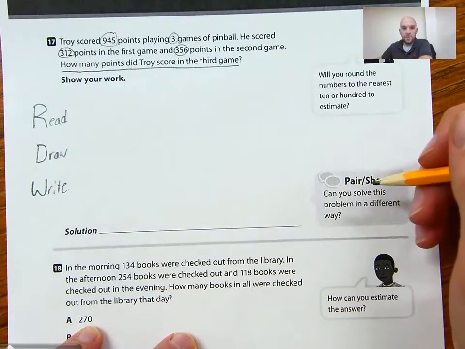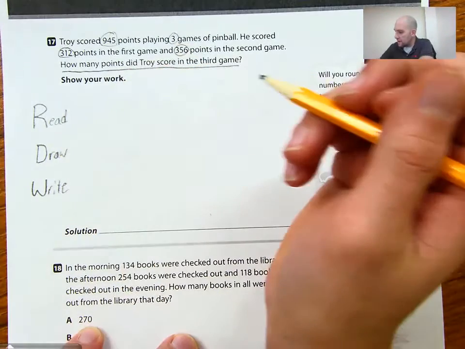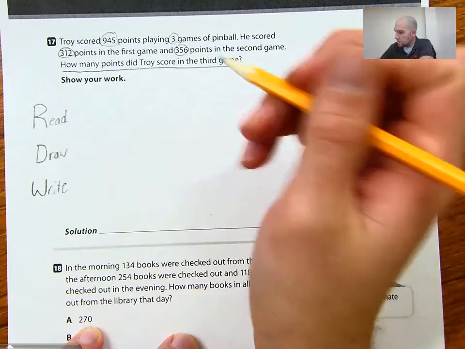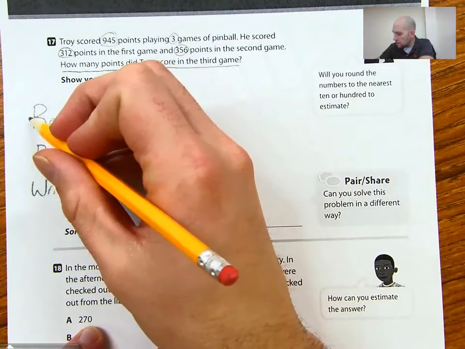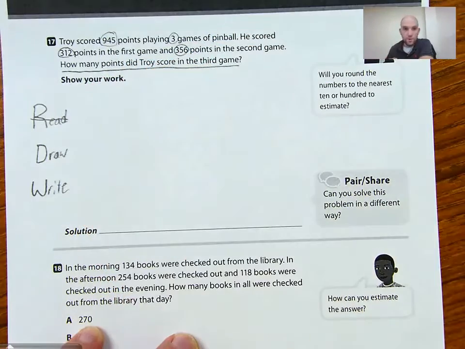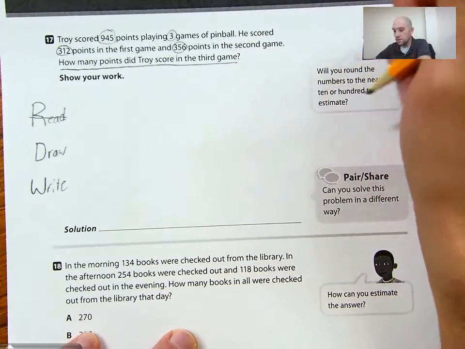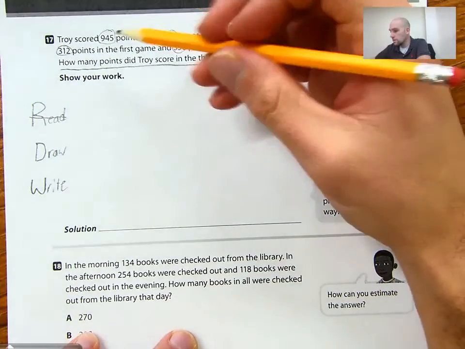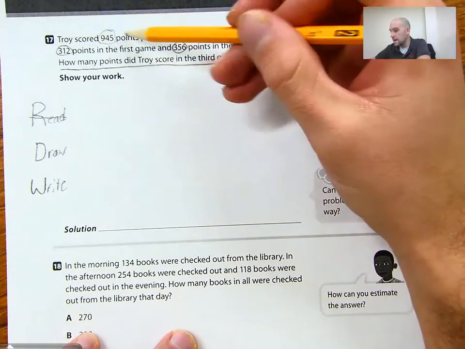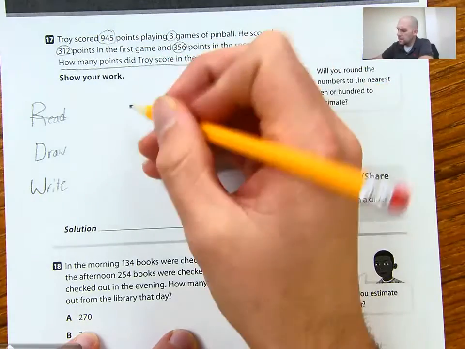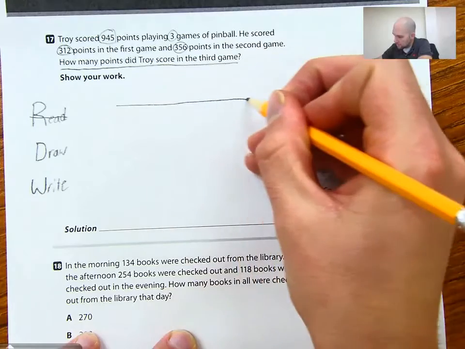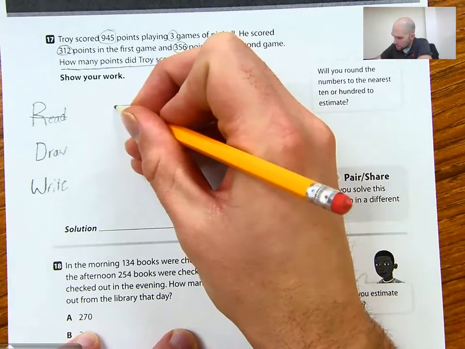So I read my problem. I got all my information that I need out of my problem. I'm going to cross out read. Now I've read my problem. Next thing I need to do is draw. So it says Troy scored 945 points. Well, I think a tape diagram will be easy to show that.